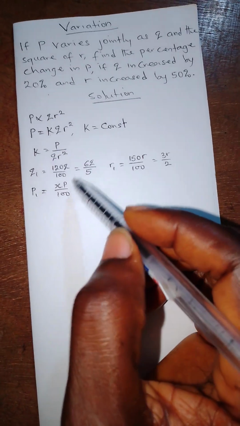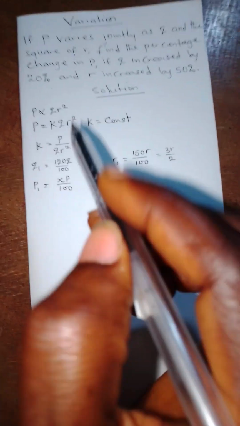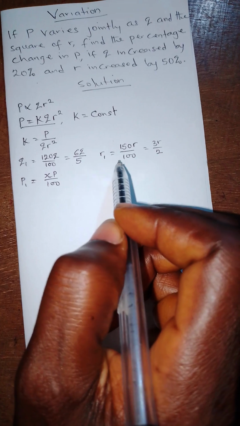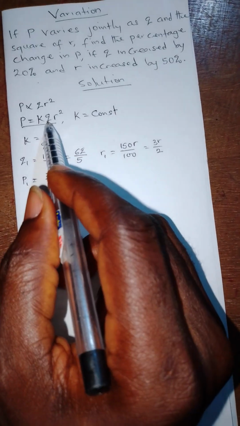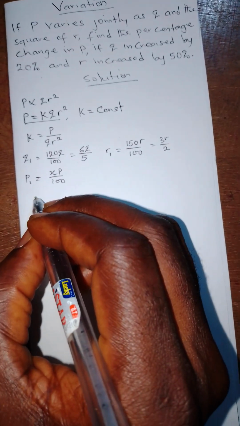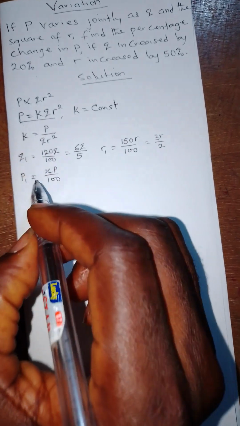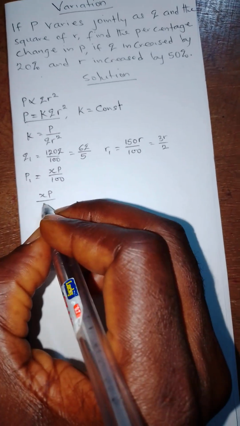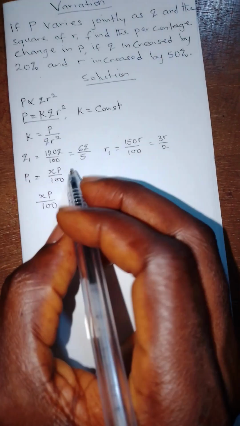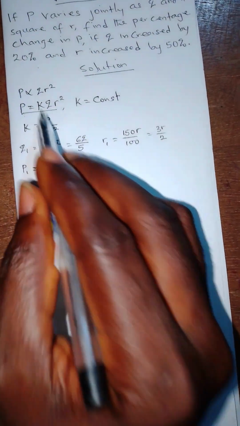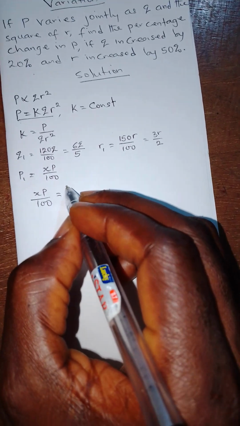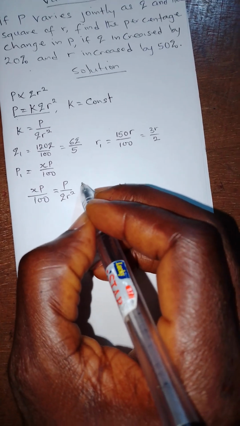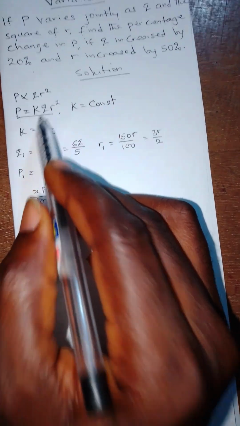So now we can substitute all these values into this equation. So wherever we have P, we put P1 and so on. So now let's do that. So XP over 100 equals K. This is the value for K, that's P over QR square, times Q. That's Q1.